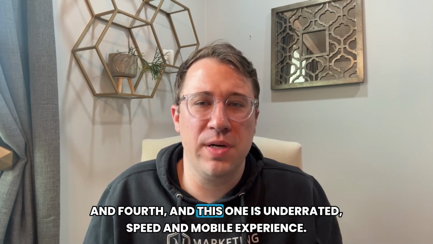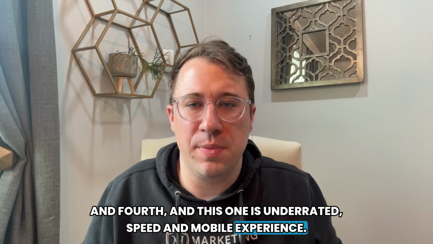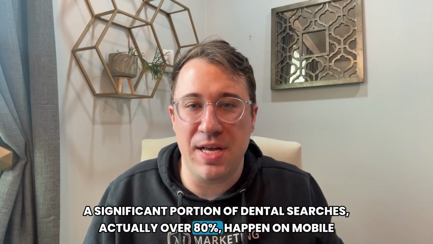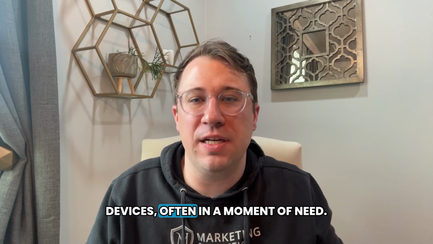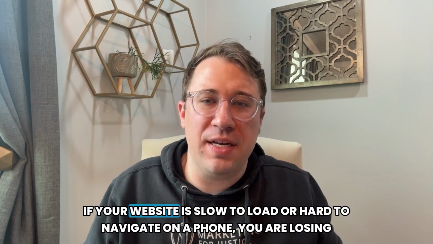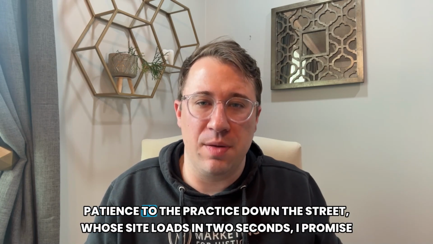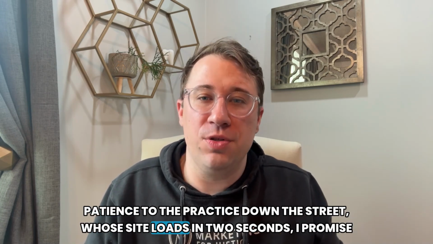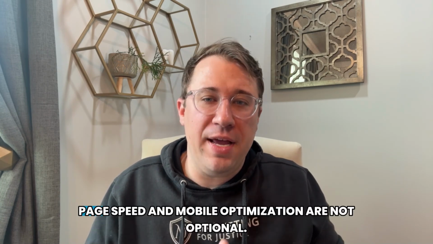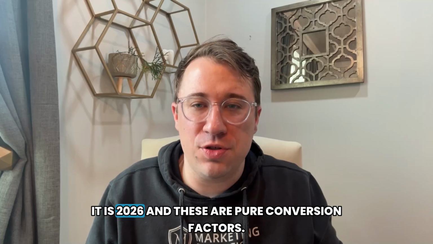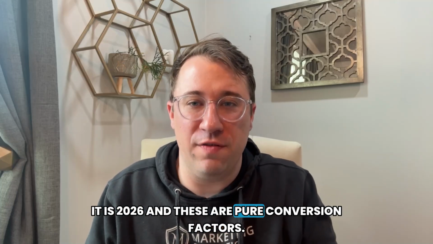And fourth, and this one is underrated, speed and mobile experience. A significant portion of dental searches, actually over 80%, happen on mobile devices, often in a moment of need. If your website is slow to load or hard to navigate on a phone, you are losing patients to the practice down the street whose site loads in 2 seconds, I promise you. Page speed and mobile optimization are not optional. It is 2026, and these are pure conversion factors.